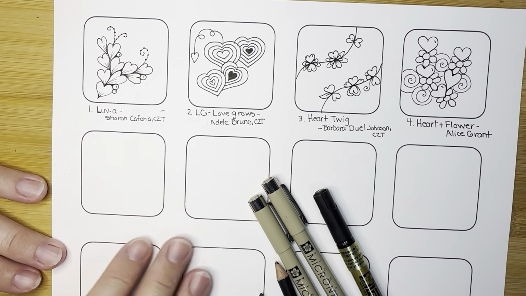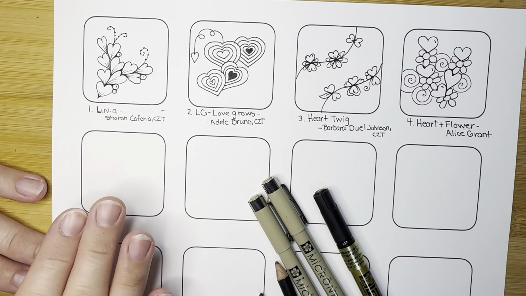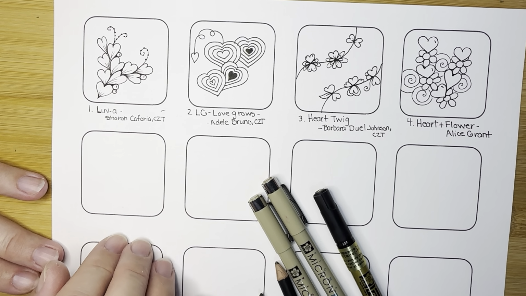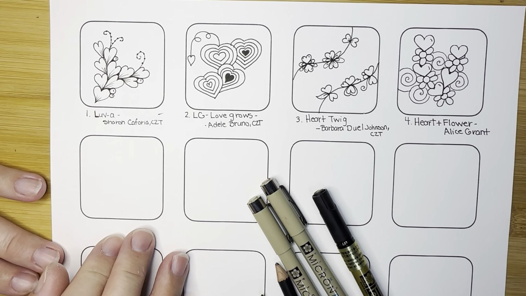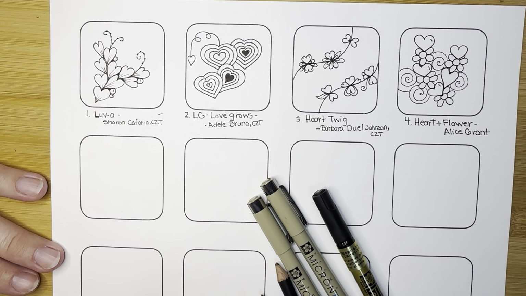So I have these printouts that I created. You can do yours in a journal, a drawing book, whatever you have. But if you would like these handouts, they are linked below in the description of this video. So I've got this one, and then I have another piece that's just an 8.5 by 11 that I'm calling a poster that we're adding all of the tangles to.